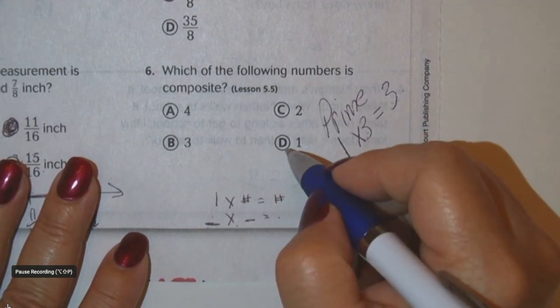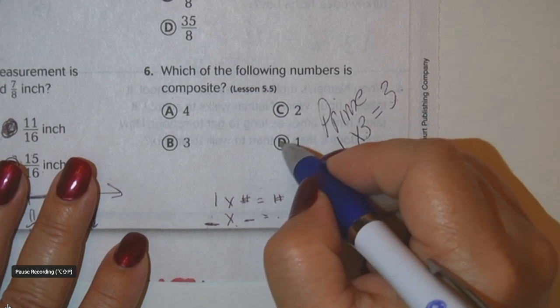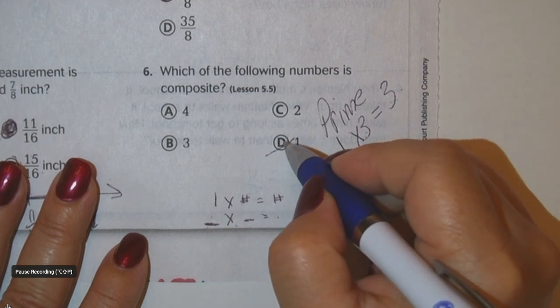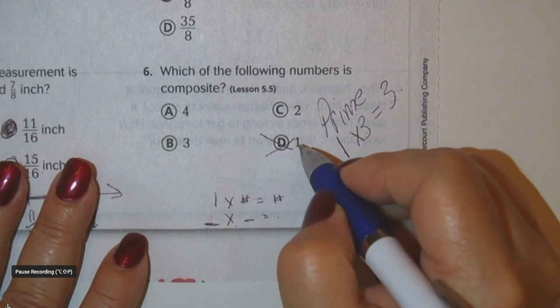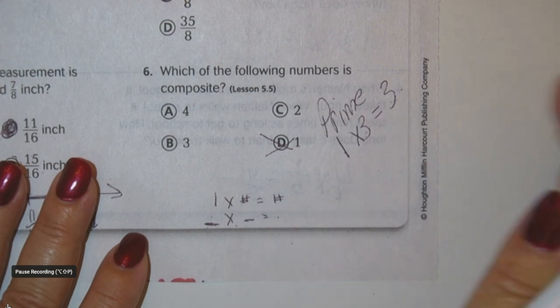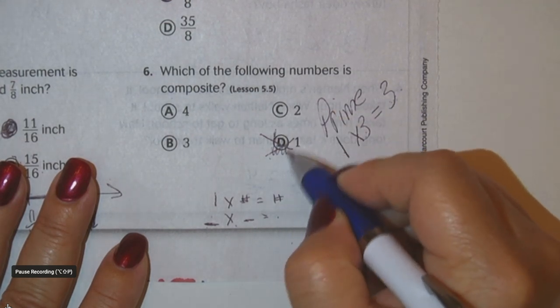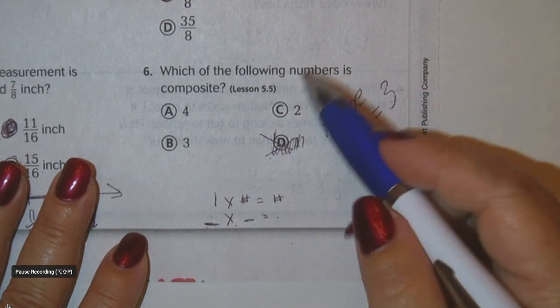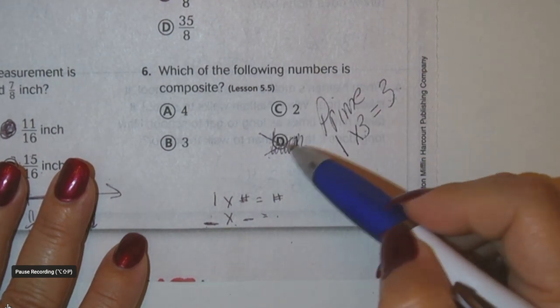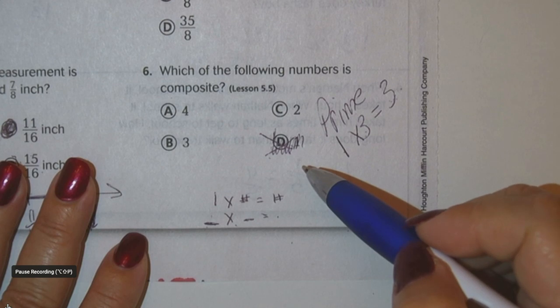All right, I see number 1 here, and this is a big no-no. 1 is not prime, and 1 is not composite. It doesn't fall into any categories. Neither does 0, but 1 is not an option for prime or composite. That's a trick question, so get rid of that.